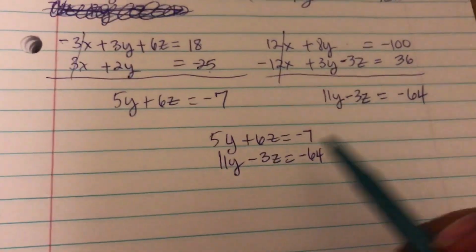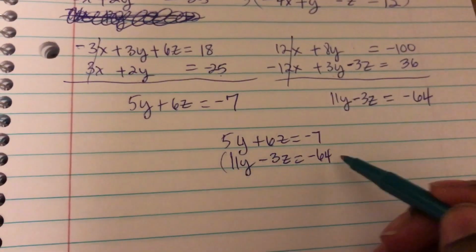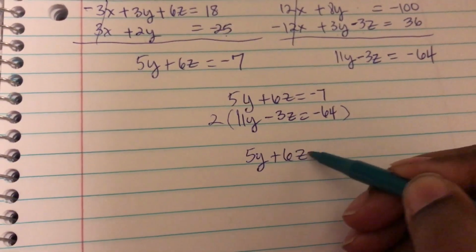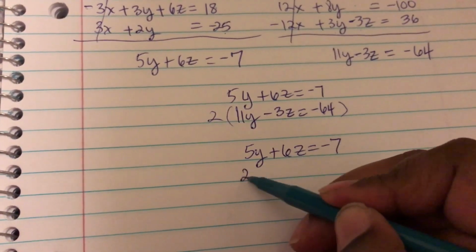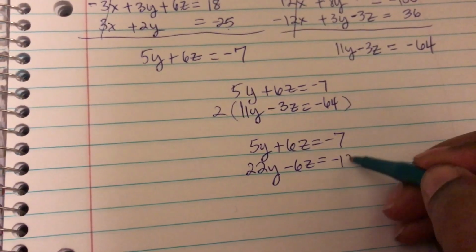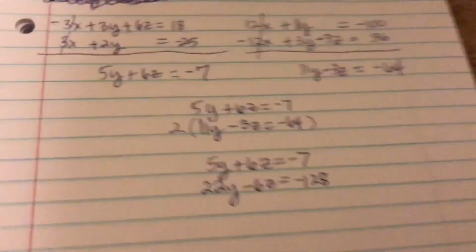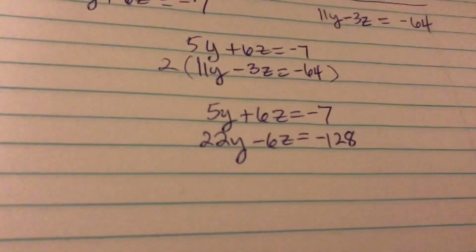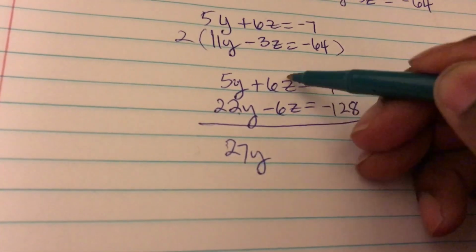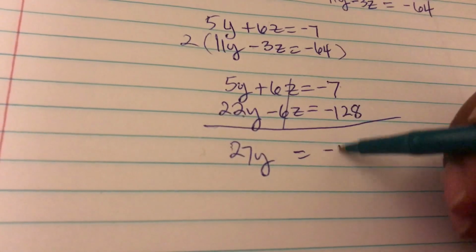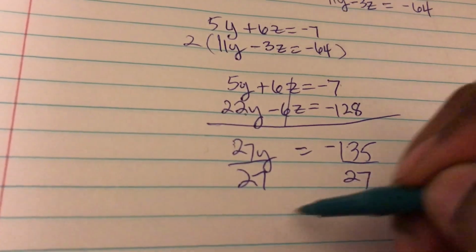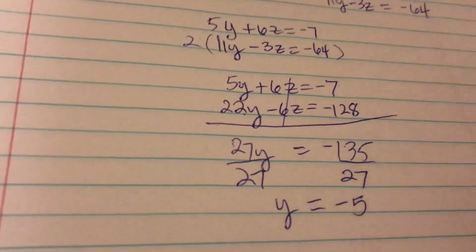Looking at this, it seemed like it would be easiest to eliminate the z, so I'm going to multiply the bottom by 2. So I'm just going to rewrite our top equation. And here's our bottom one. Alright, so now all we do is add the equations together. This plus this is 27y. Cancel those out. This plus this is -135. We get to divide now by 27. y is equal to -5.